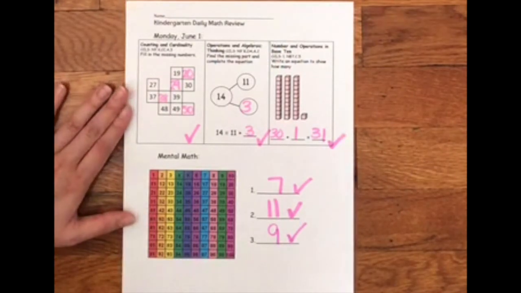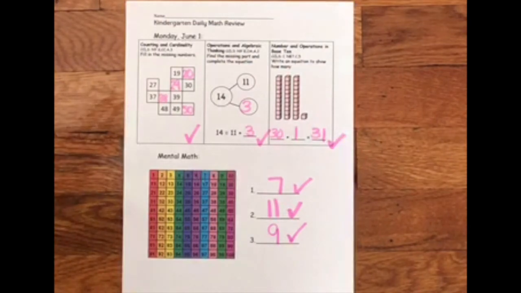Alright. Make sure that you self-assess your work. Give yourself a check if you got the answer correct. If you got it wrong, make sure you fix it, and then you can give yourself a check. Alright, great job boys and girls.